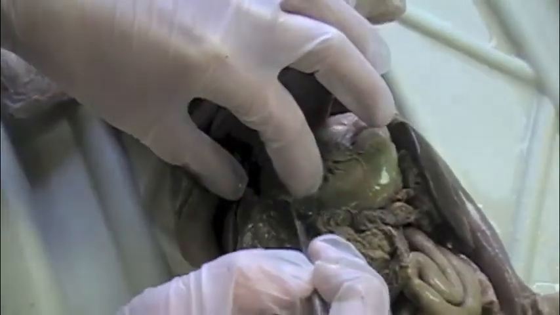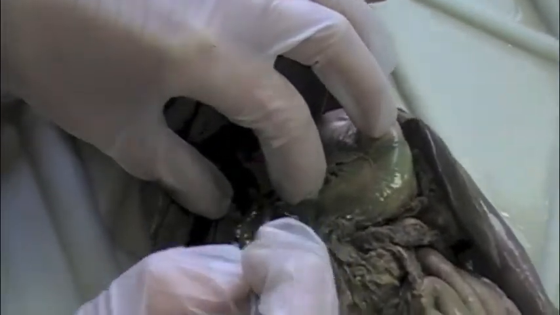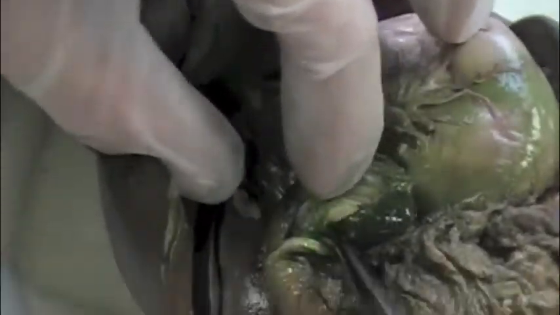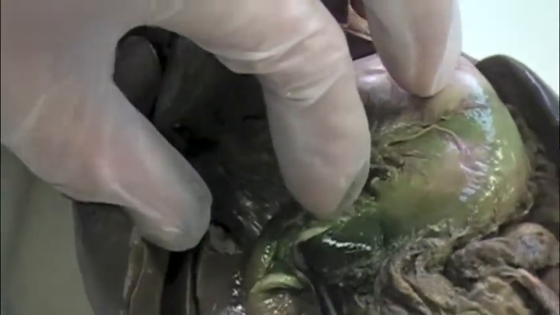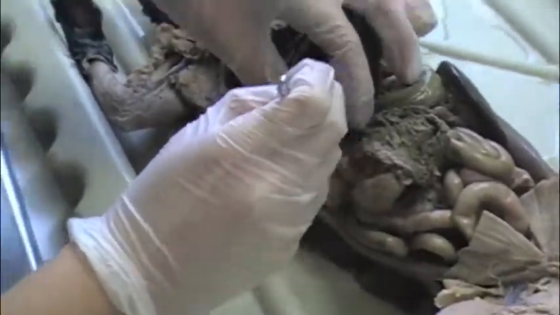But yeah, you see this part here where it's tighter, and where there's lines here, the rugae, right there, and then it tightens up and there's no more rugae. That's the pyloric sphincter. And the pyloric sphincter goes into the small intestine.